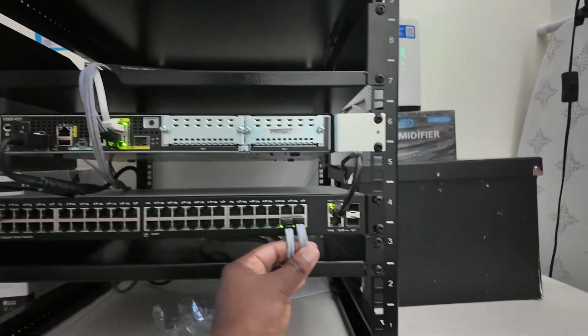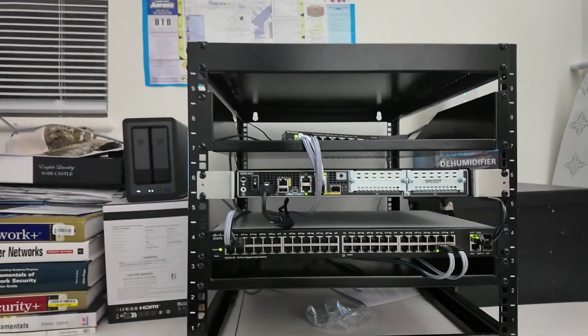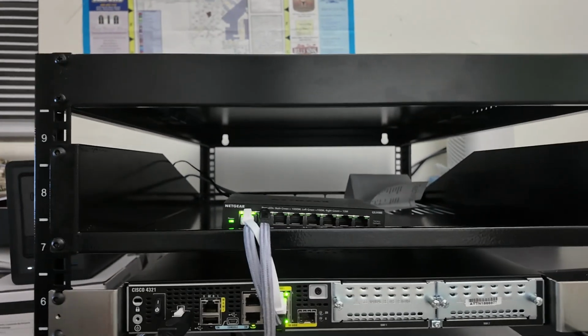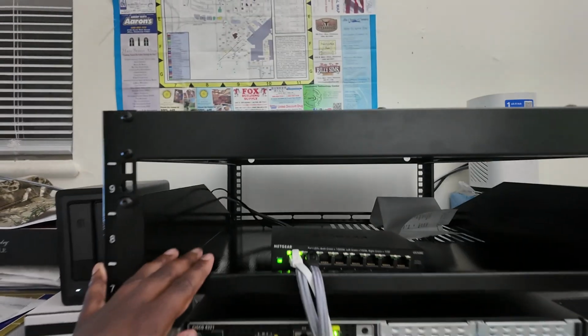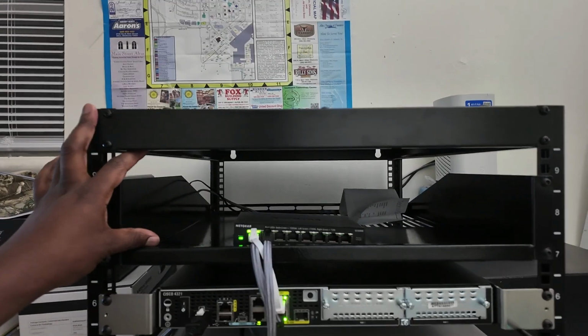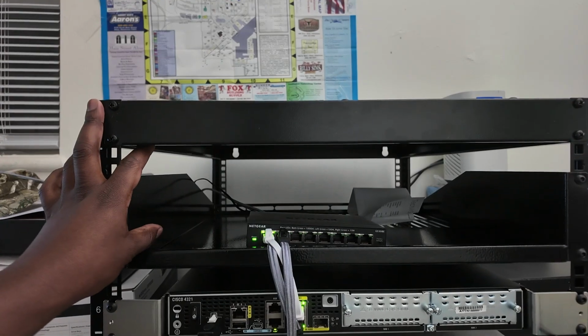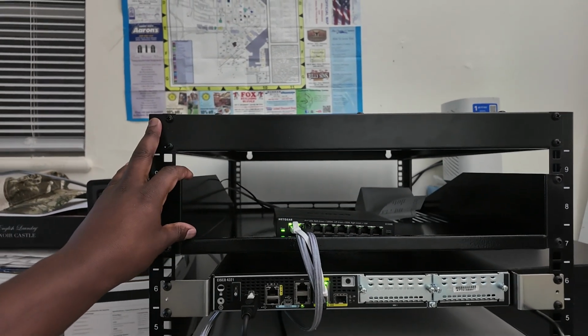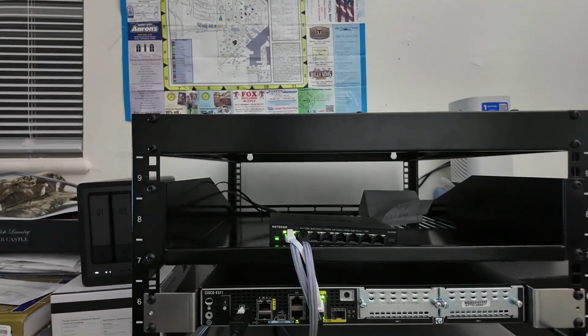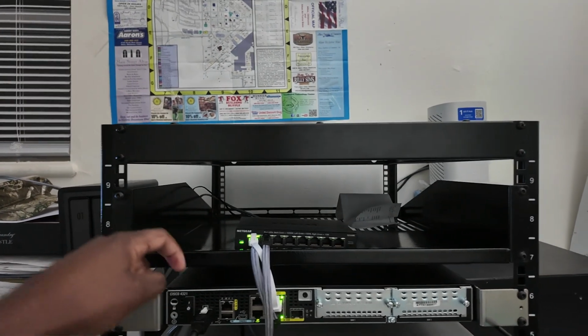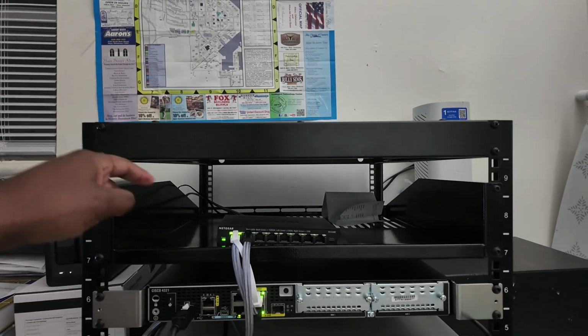One of these days I will attach something here. There is a panel I will have to attach at some point. I'm also waiting for a Cisco switch 2960, I think S, from eBay, and I'll be able to create more VLANs and then connect this to that switch.